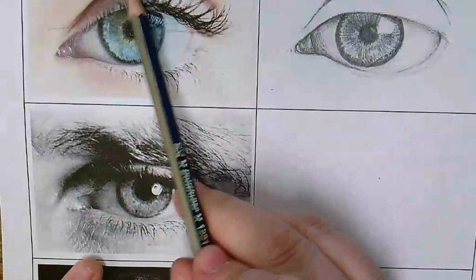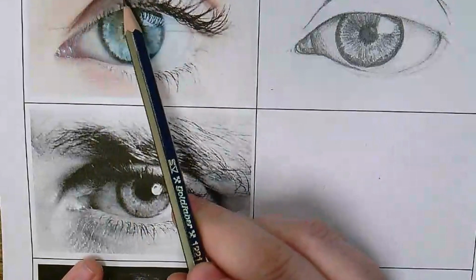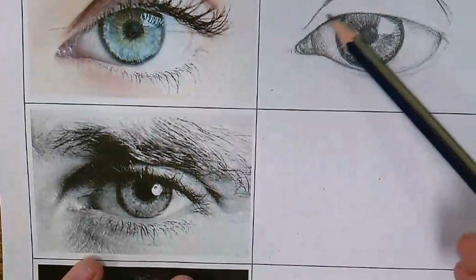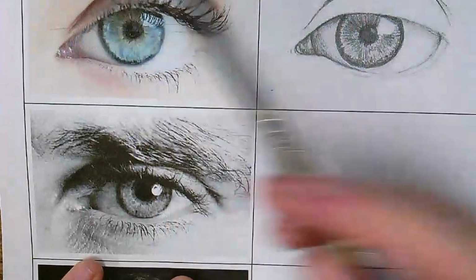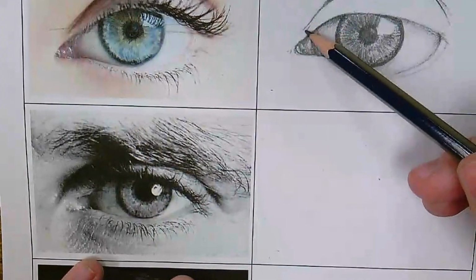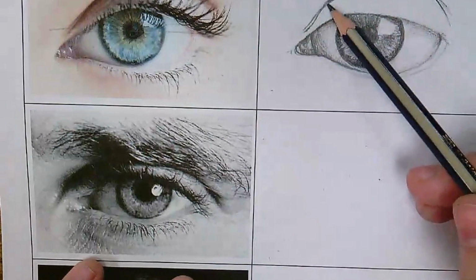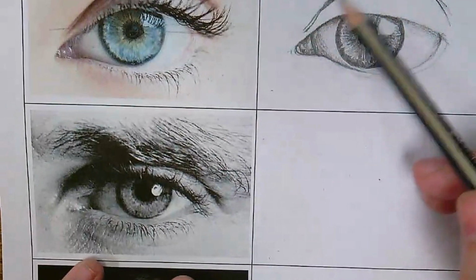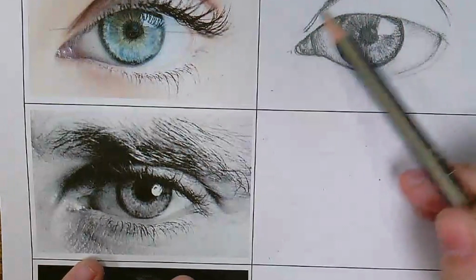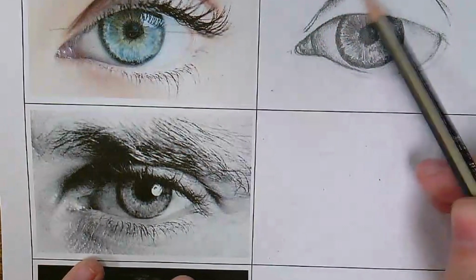I'm going to go ahead and shade this part in, this shadow where the skin is folding into the eye socket. And I just noticed there's another little line there. The more detail I get in, the more realistic this is going to look. So I kind of do want to get in as much detail as I possibly can. It's just going to help your drawing look better.